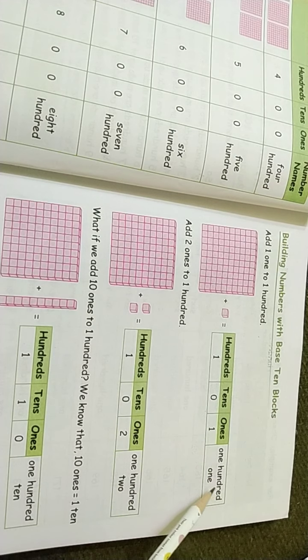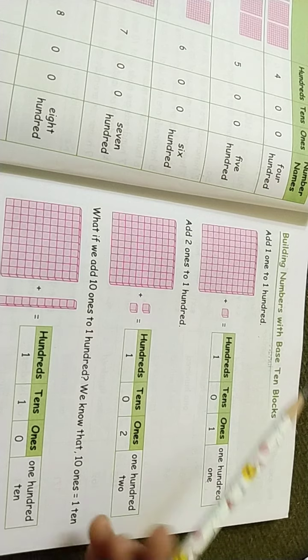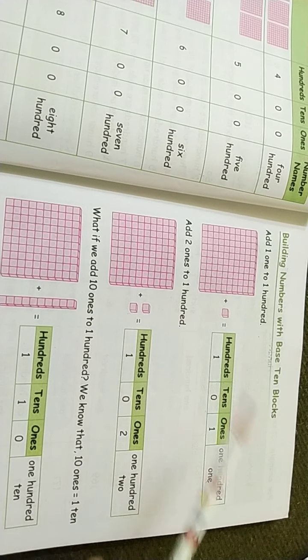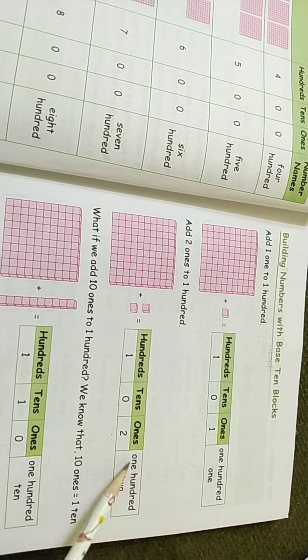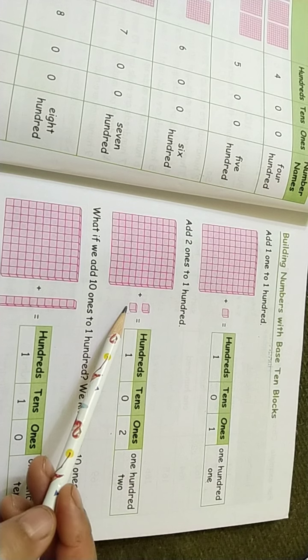is 101. Then if we add 2, what will we get? 102, and the number name is 102. And if we add over here 3 ones, what will we get?